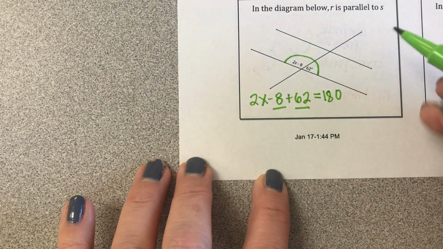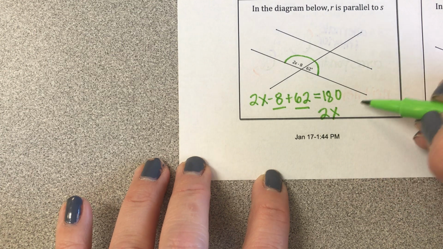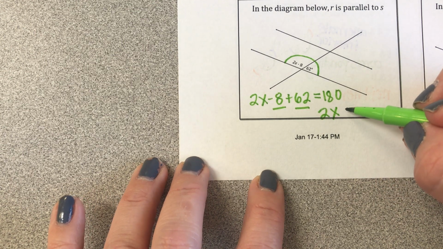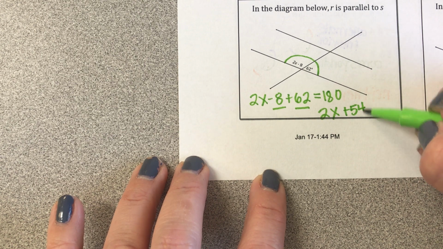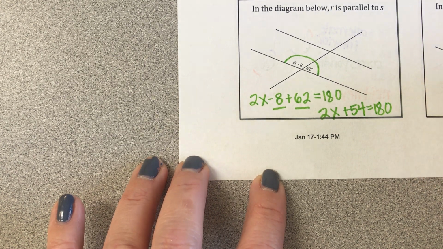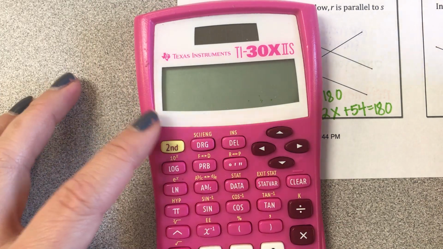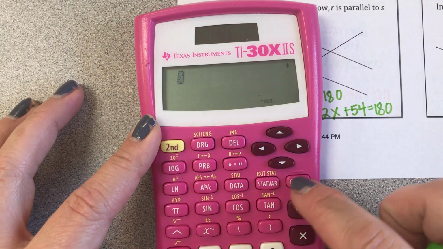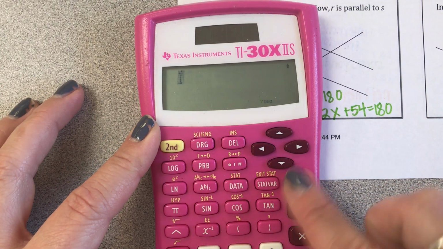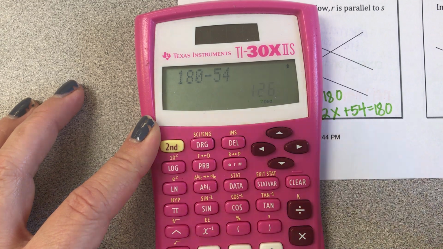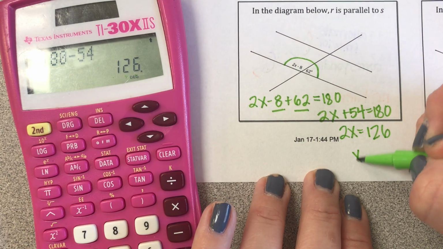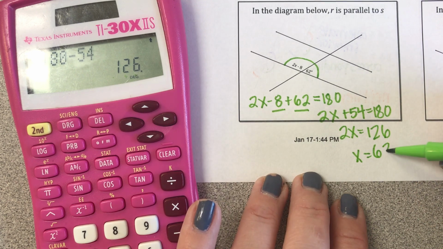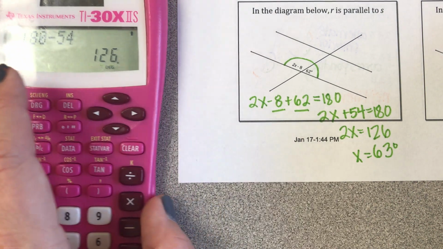So I combine my like terms, and I get 2x plus 54 equals 180. I can do 180 minus 54, which is 126. So therefore, x would be 63 degrees.